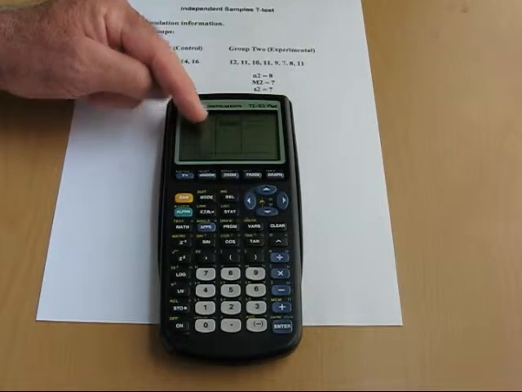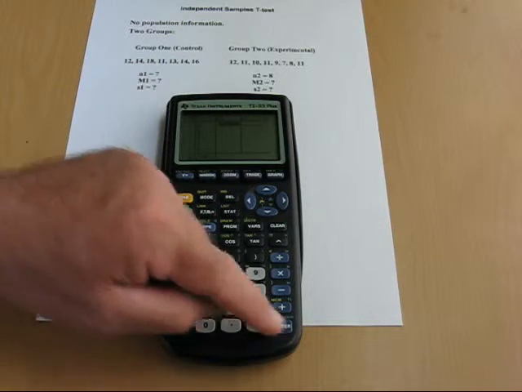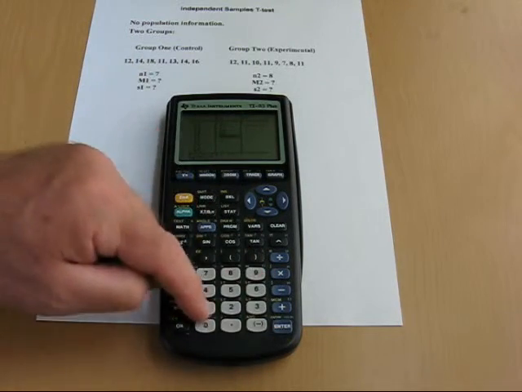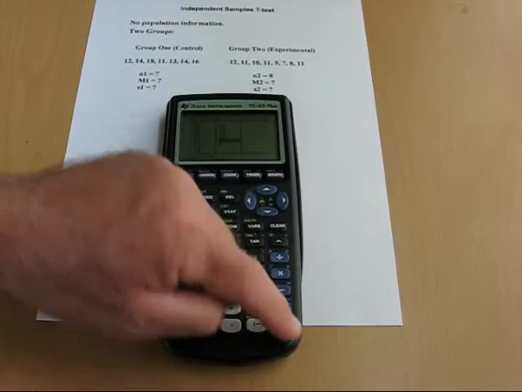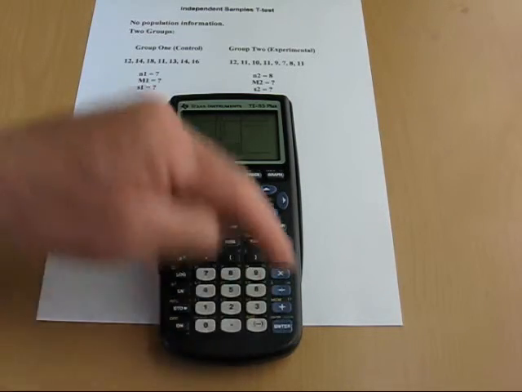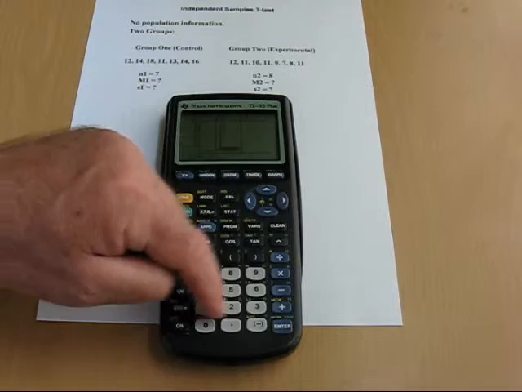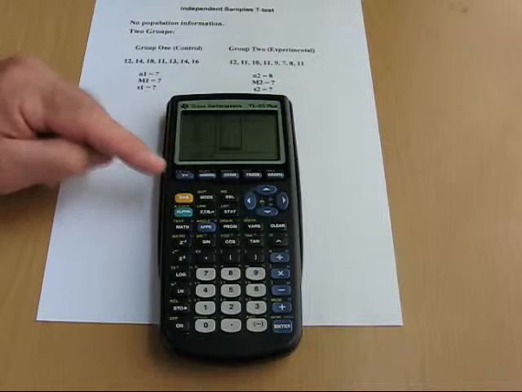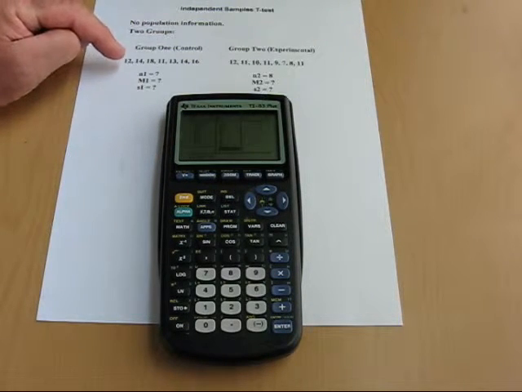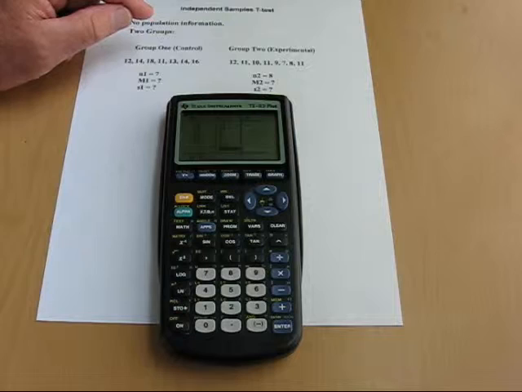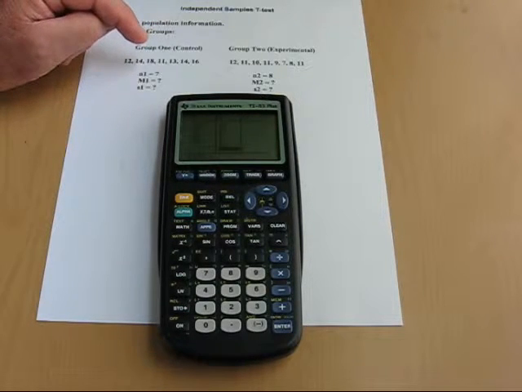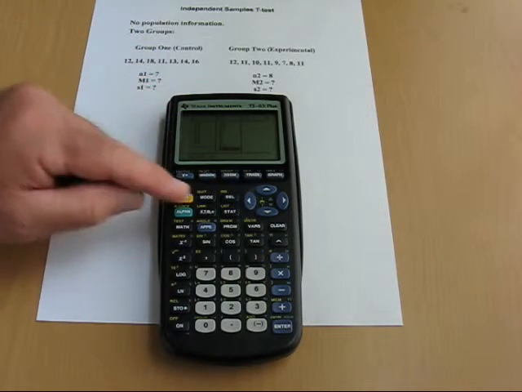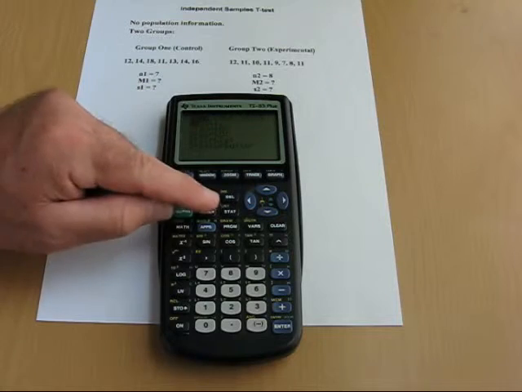So I use the scroll over bar, and I now highlight the first blank in list 2, and I'm ready to enter the first data, which is 12. 12, enter. 11, enter. 10, enter. 11, enter. 9, enter. 7, enter. 8, enter. 11, enter. I now have group 2's data entered in list 2. You may notice that the number of subjects in group 1 is 7, whereas the number of subjects in group 2 is 8. The independent samples t-test can accept unequal n's. That's not a problem. We're now ready to do the statistical test, so let's press the stat key once again.